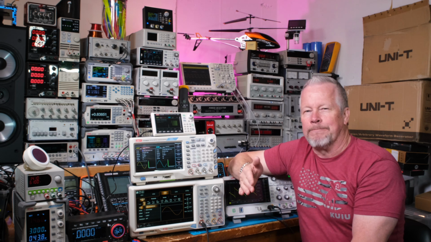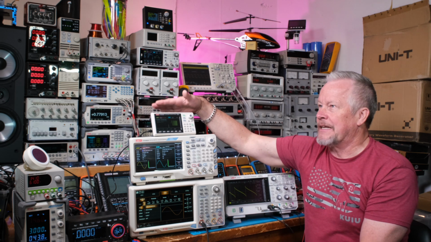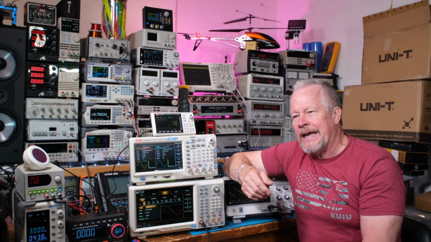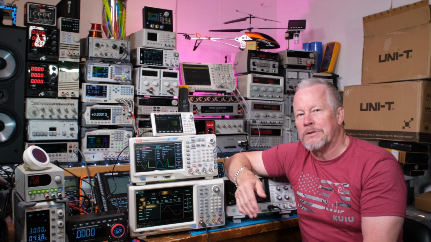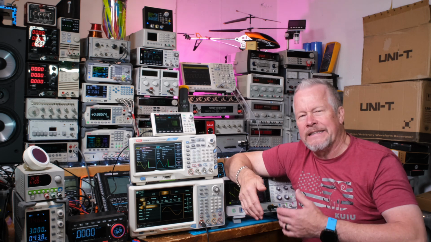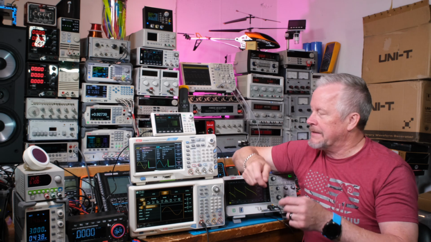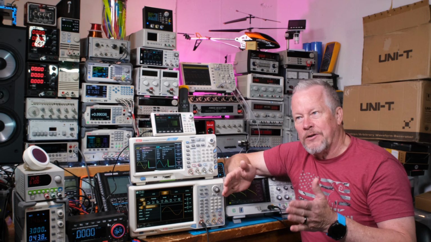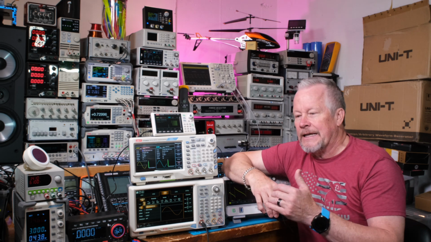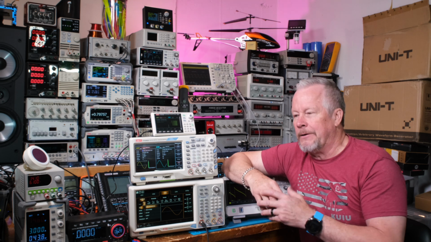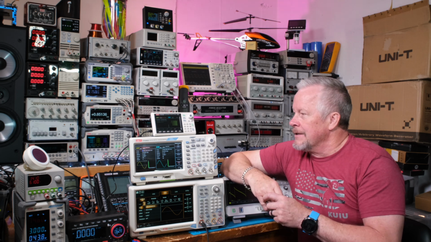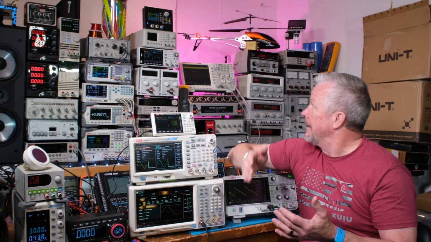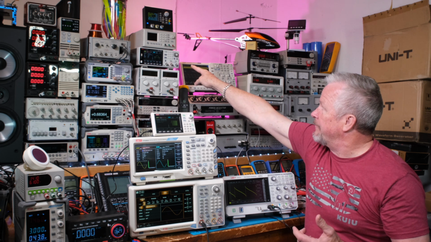So, okay, parts per million. I think this is 100 parts per million. So that essentially is the equivalent of 0.01% accuracy. And this is after a year. So if you plug this in and you're using it, I think that after a year's use it can drift 100 parts per million. Okay. All right. So the next one, the 1042.